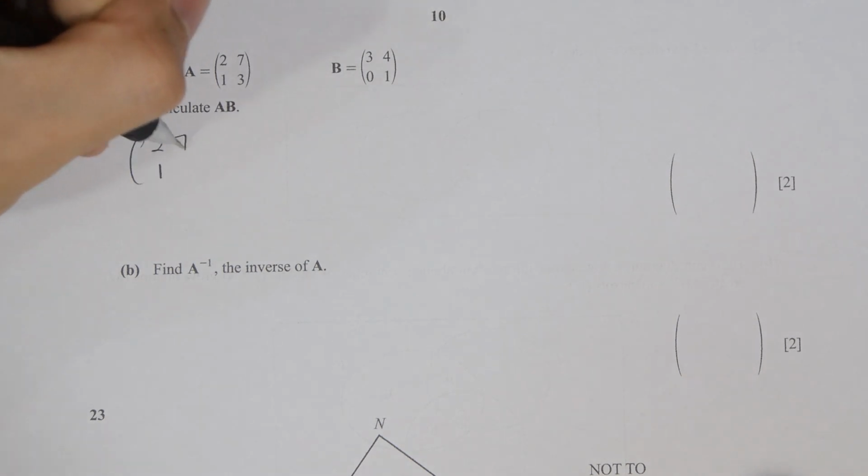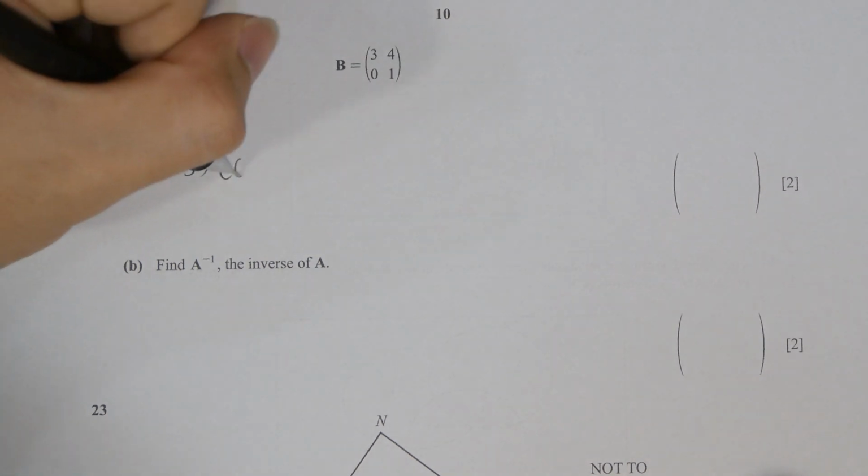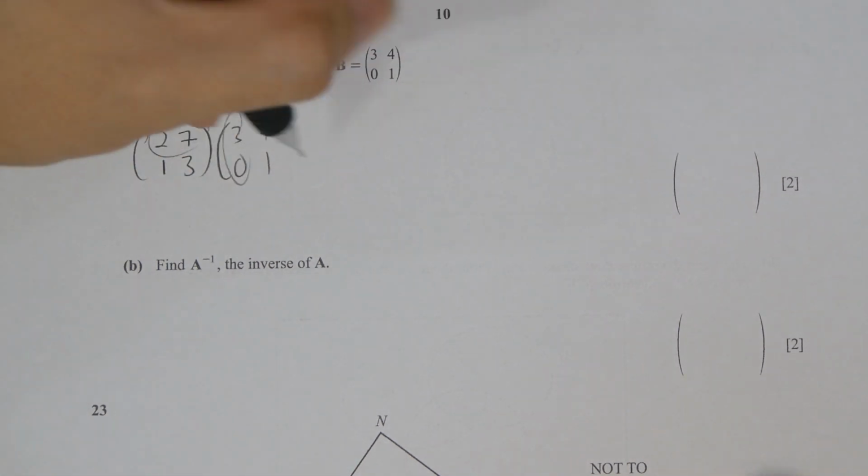Question 22, matrix again. You can just refer to my workings and get the answer.